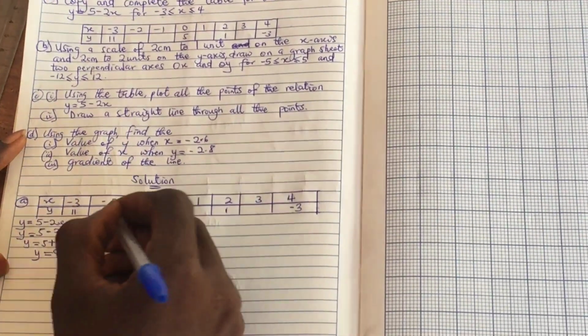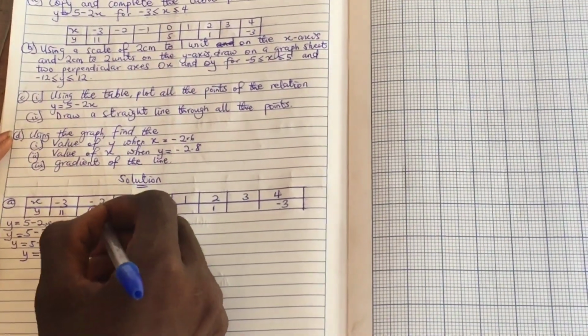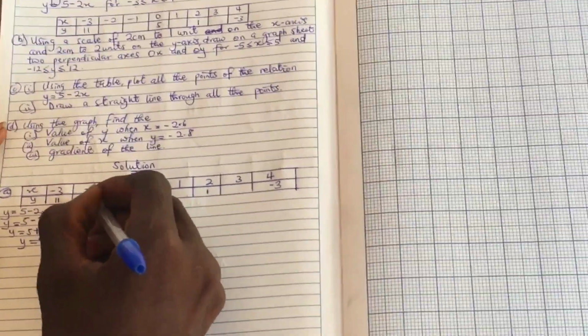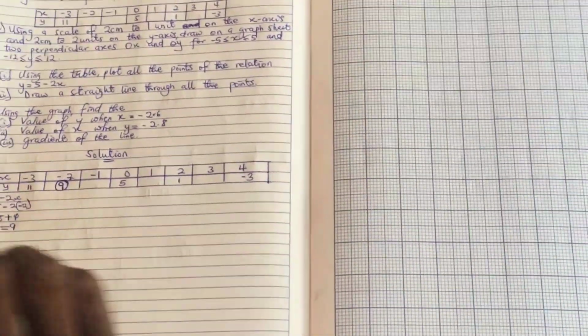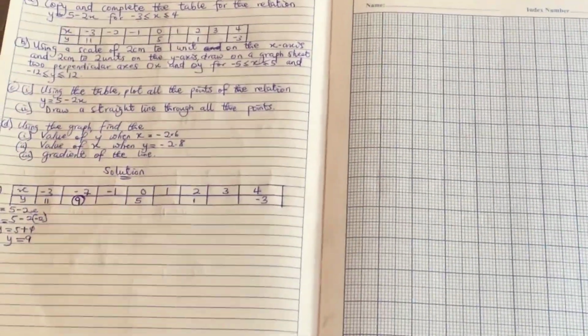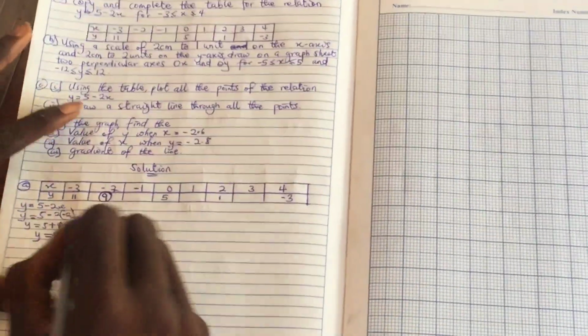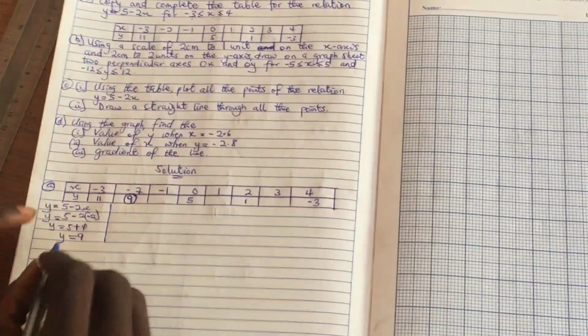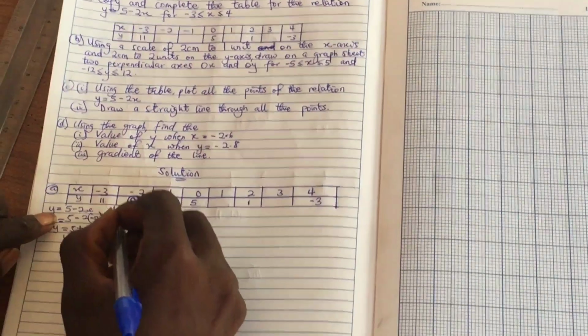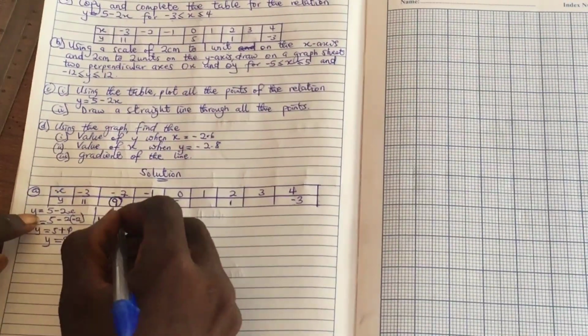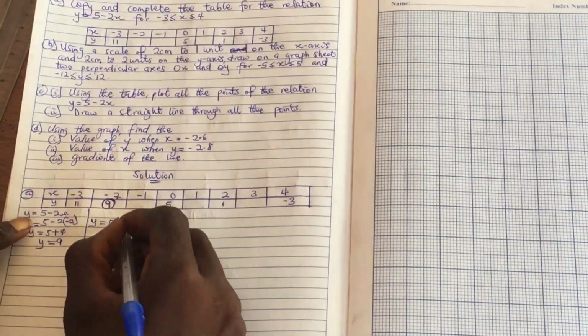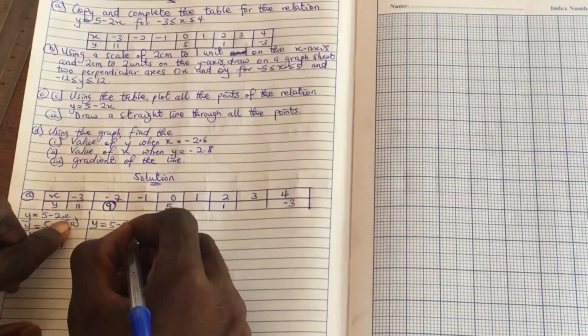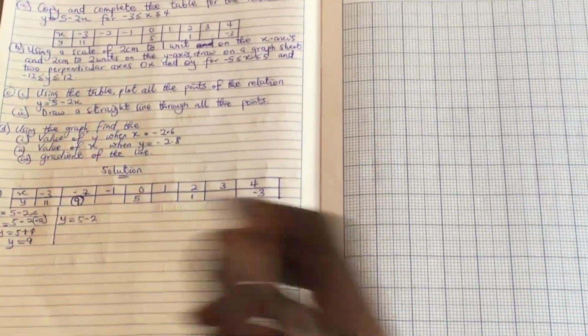Now this 9, we record it here and circle it. Why do we circle it? We circle it to show that we solved for the 9. Then we go to the next one. The same relation that has been given: y is equal to 5 minus 2x. Remember that 2x means 2 times x.